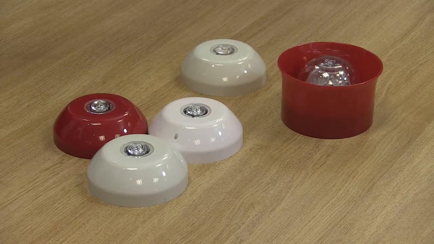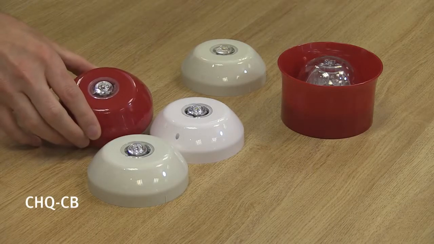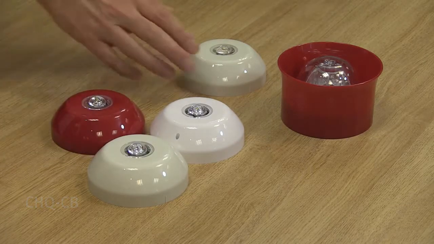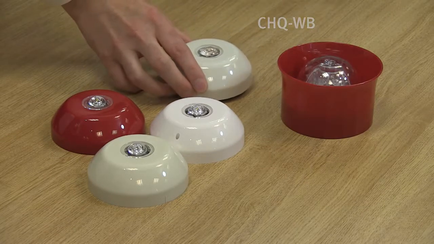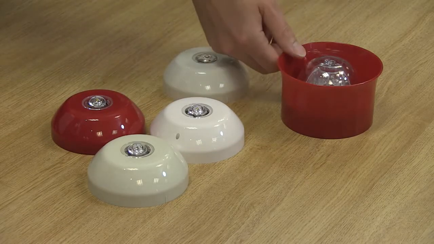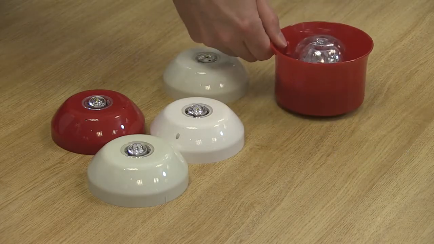Here they are then, our EN54 Part 23 compliant VADs. A ceiling beacon, the CHQ-CB, which is rated category C. A wall beacon, the CHQ-WB, which is rated category W. And an updated version of our wall sounder beacon, the CHQ-WSB2, which is rated category O.